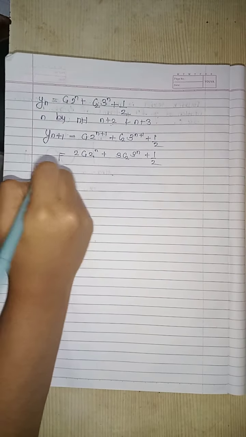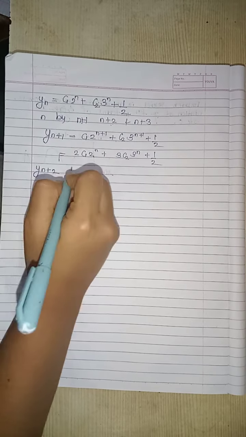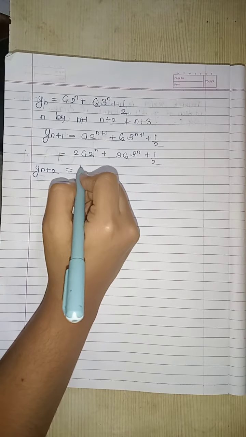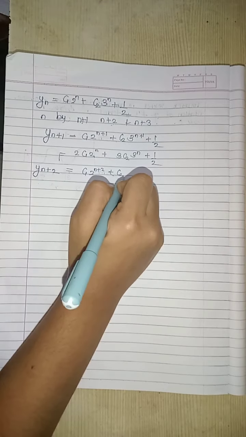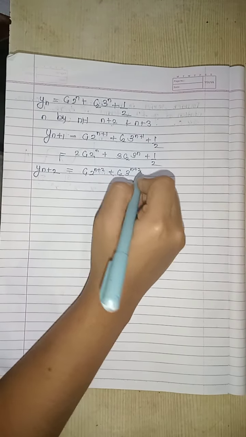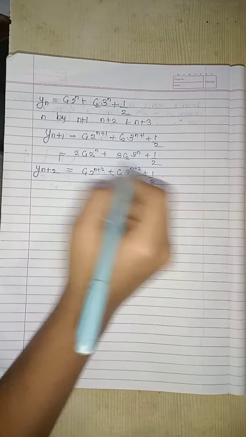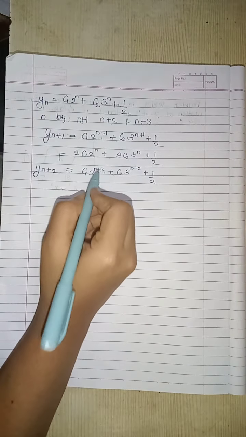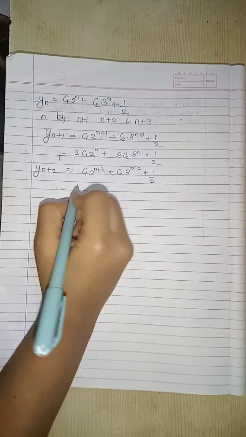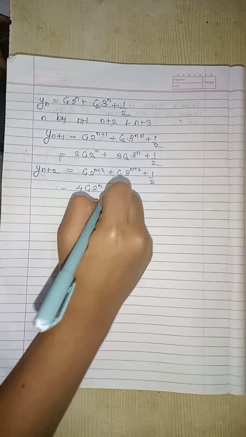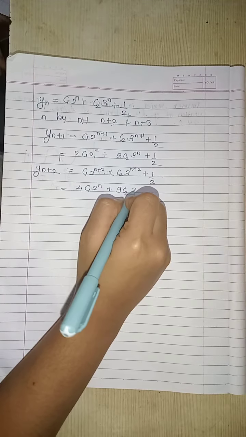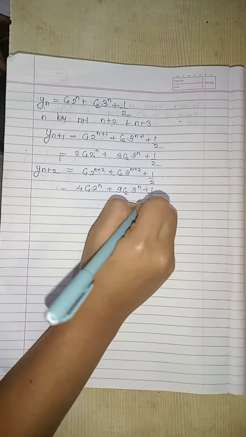Then yn plus 2 is equal to c1 2 raised to n plus 2 plus c2 3 raised to n plus 2 plus half, which is equal to, 2 square is 4, so 4 c1 2 raised to n plus 9 c2 3 raised to n plus half.